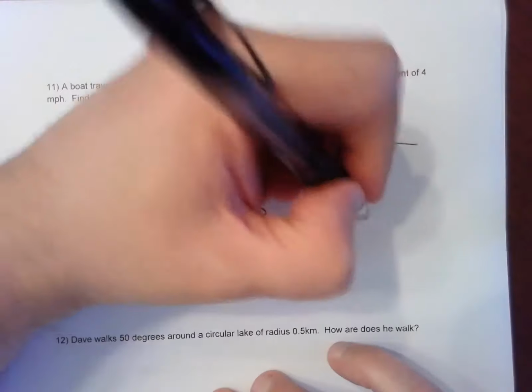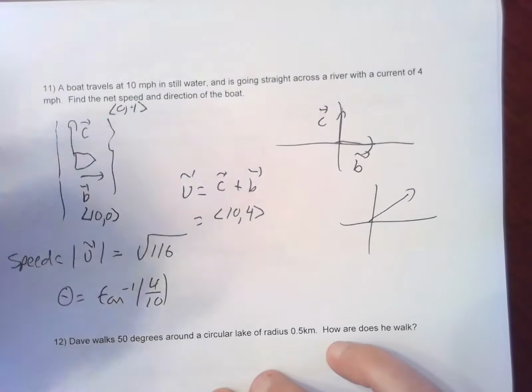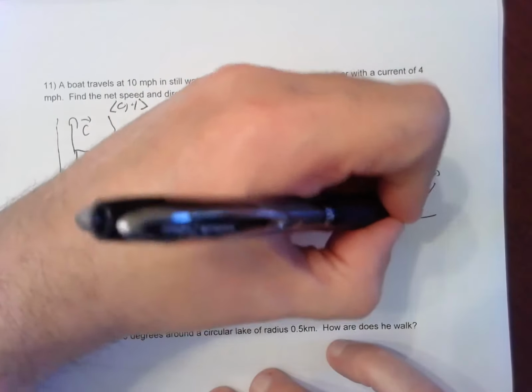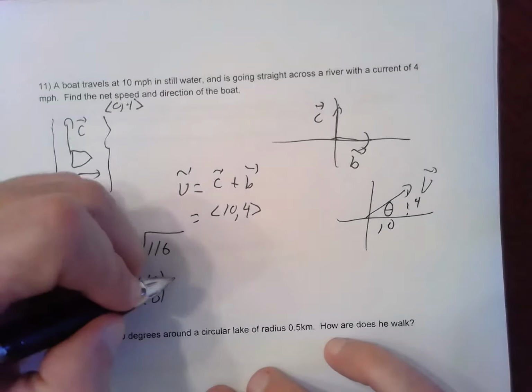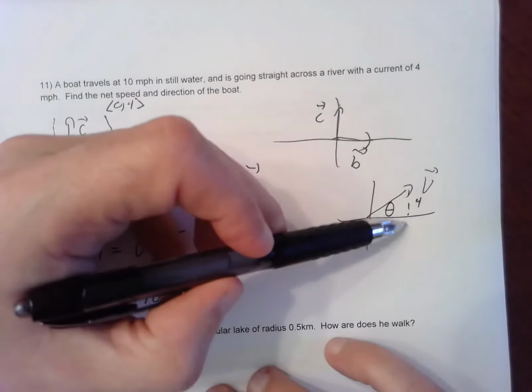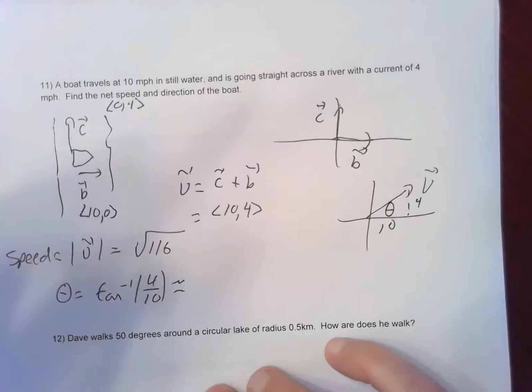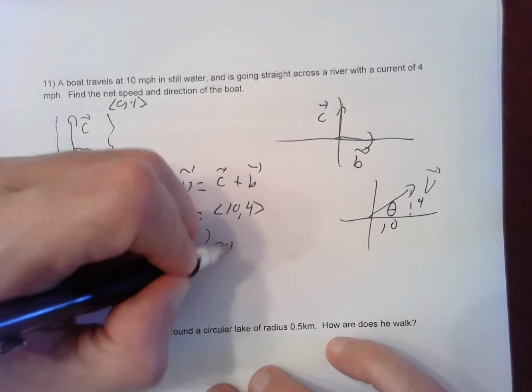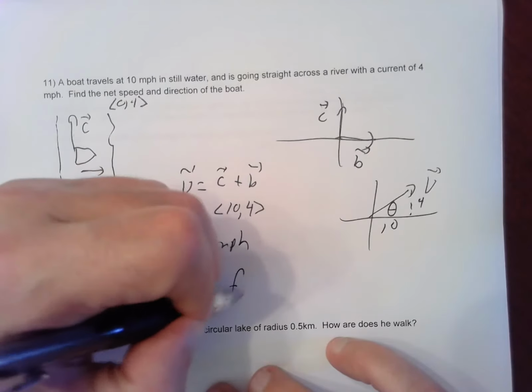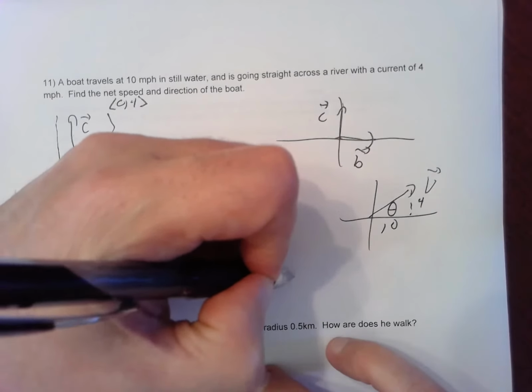So, let me draw it here. This is what my net velocity looks like. This is the angle I just found. This side was 4, this side was 10. So whatever that angle is, that'll be the angle from straight across the river toward downstream. You can type those in your calculator. Okay, that's miles per hour. Here, this is from straight across.